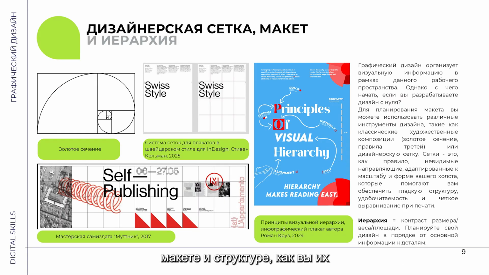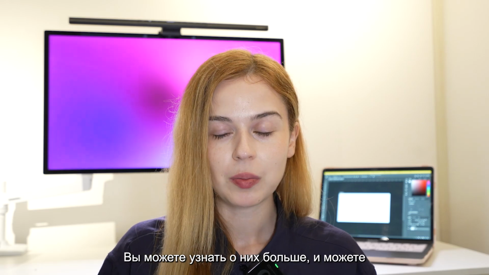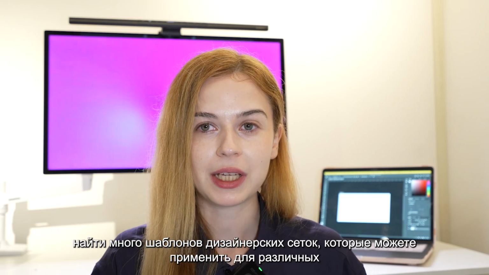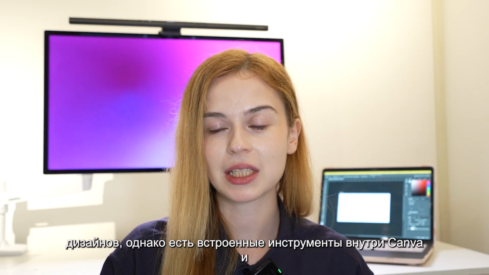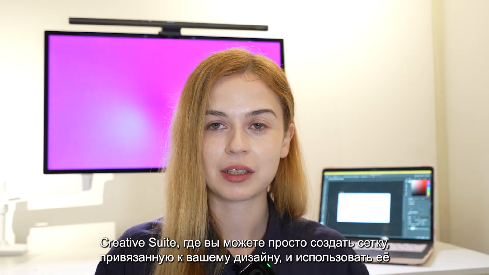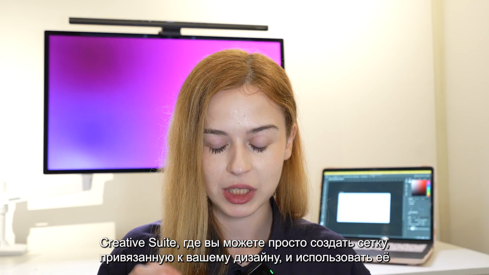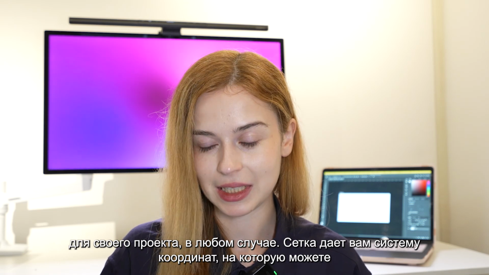And as we start talking about order and layout and structure, how do you make them if you are not using a template? What to do if you need to design from scratch? In this case, I suggest you start with design grids. You can learn more about them, and you can find a lot of templates of design grids which you can apply for a variety of designs. However, there are embedded instruments inside Canva and Creative Suite where you can just make a grid tied to your design and use it for your project, whatever the case is.